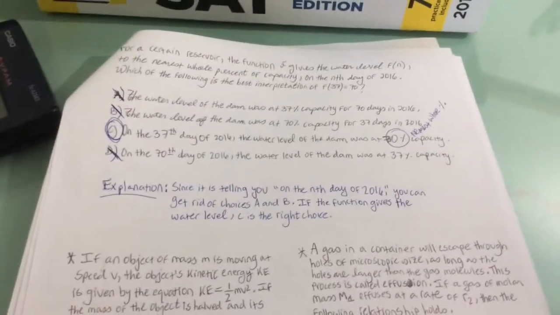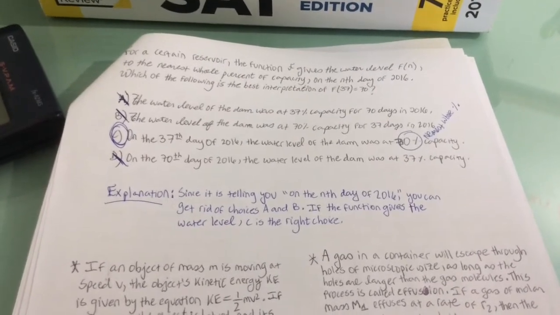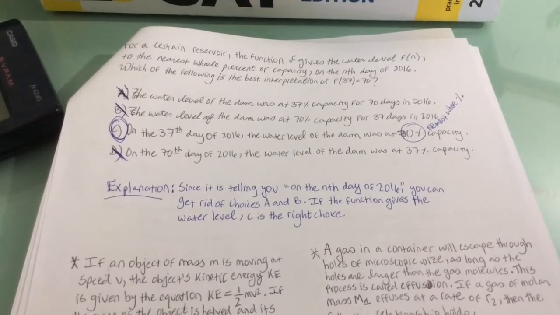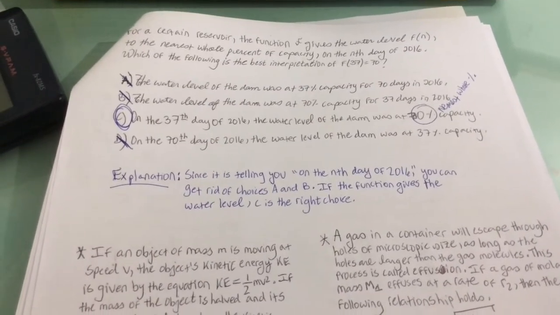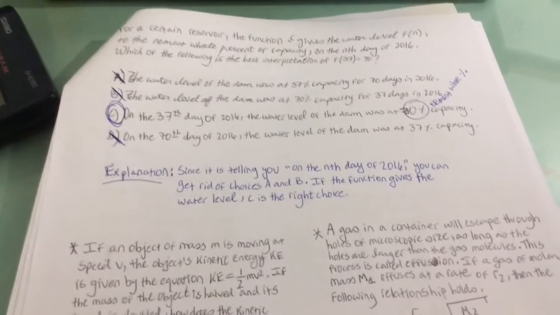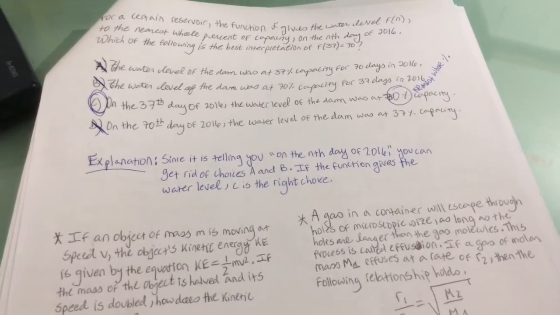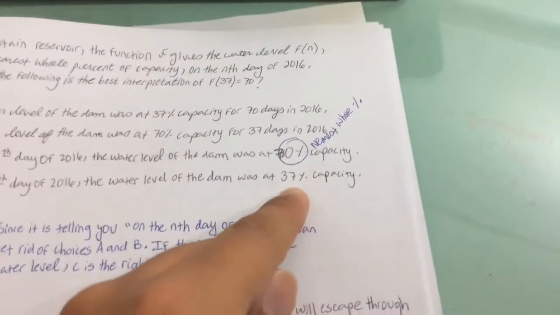And then you're up to C and D, and the answer must be C because it is asking which of the following is the best interpretation of f of 37 is equal to 70. Because of f of 37, it must be the 37th day of the year. D does not make sense. Look at this. Here it says the nearest whole. This is not the nearest whole, so of course C must be the answer.